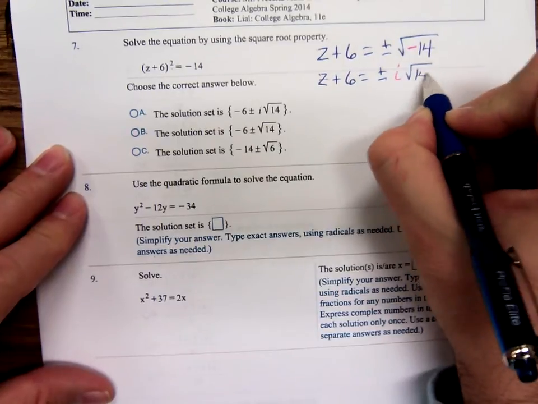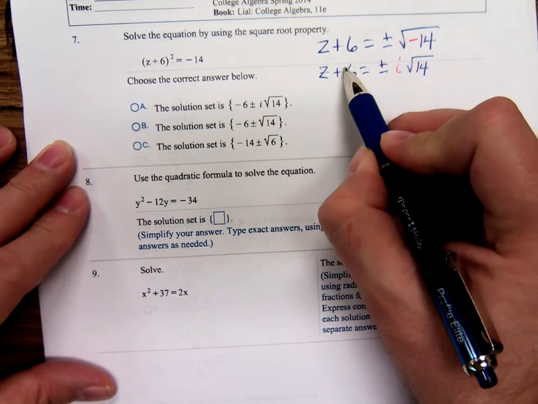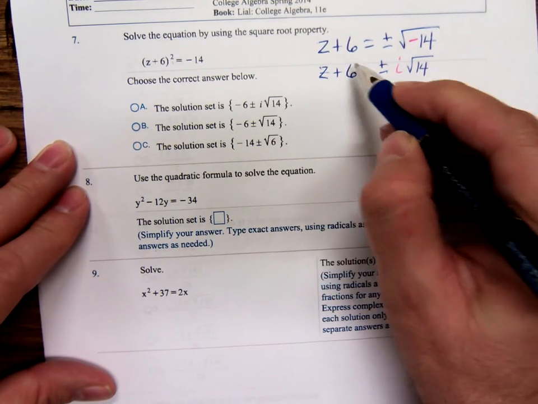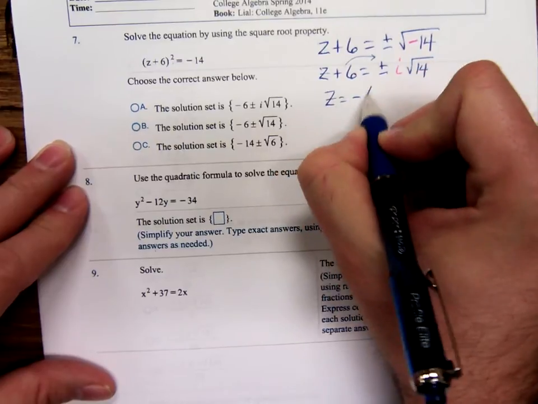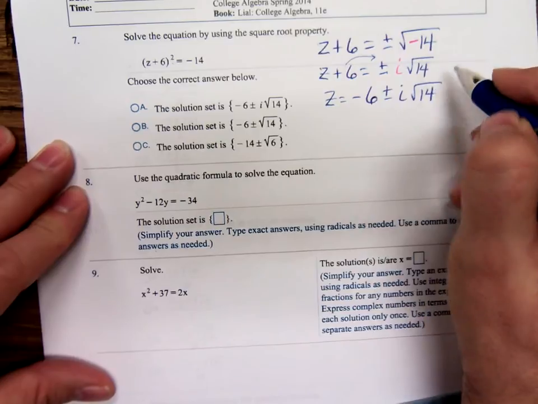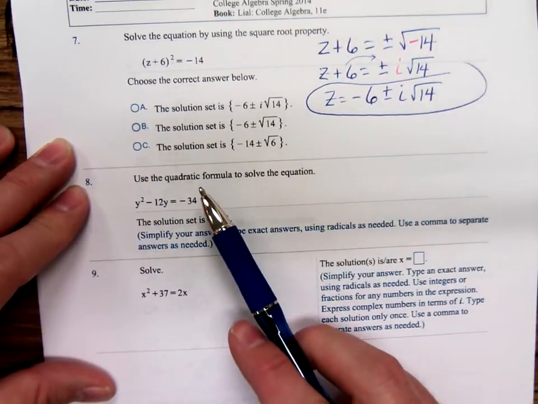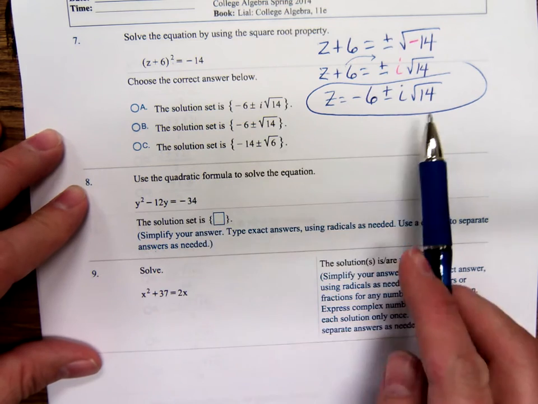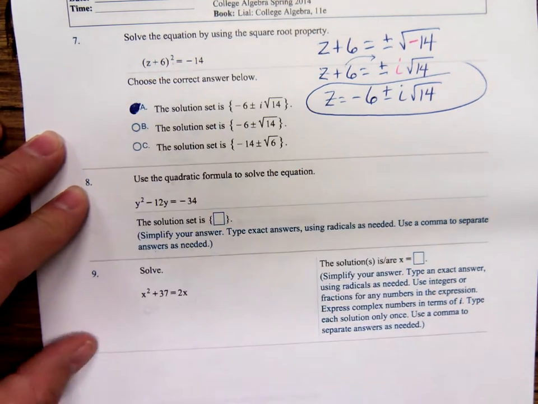Write it as an imaginary number. And then the only thing left to do to get the z by itself is subtract 6. So negative 6 plus or minus i square root of 14. That would be this one here. Okay.